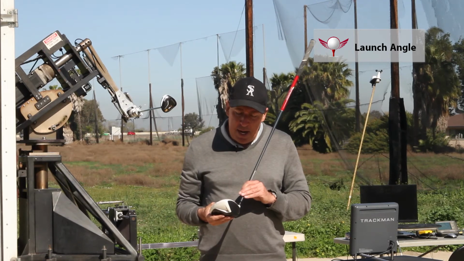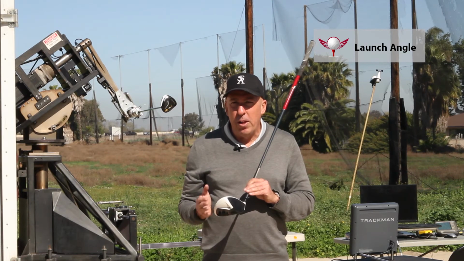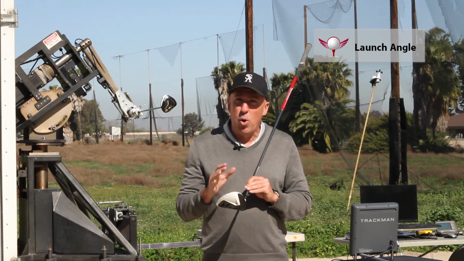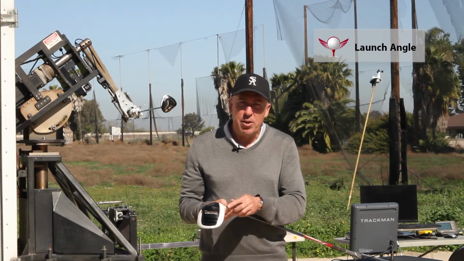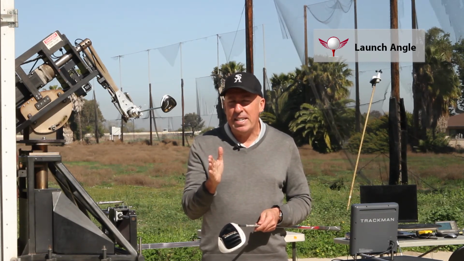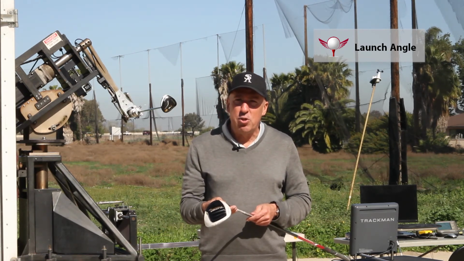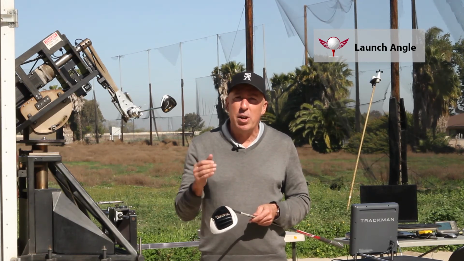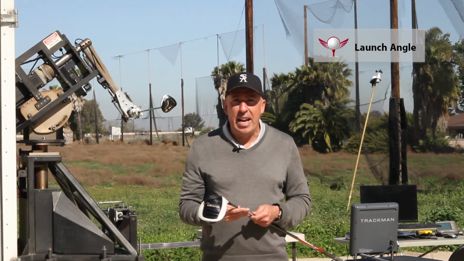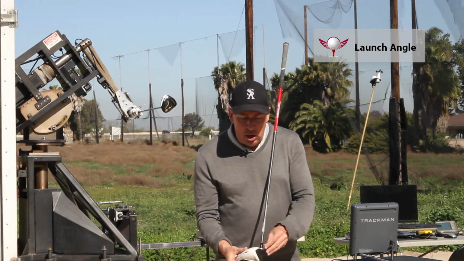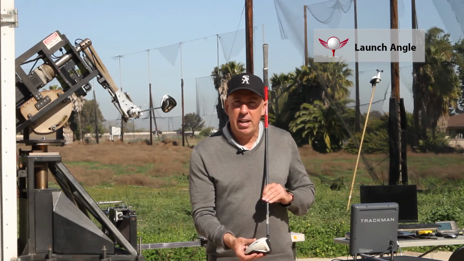So the thing to think about in regard to launch angle is the slower you swing the golf club, the more lift you need and the more launch angle. So you more than likely want a 10-degree lofted driver or higher. Let's cut the line at about 90 miles per hour. If you're below 90 miles an hour, you want a 10-degree lofted driver. If you're above 90 miles an hour, you can start looking at a 9 at 100 and an 8 at 110.